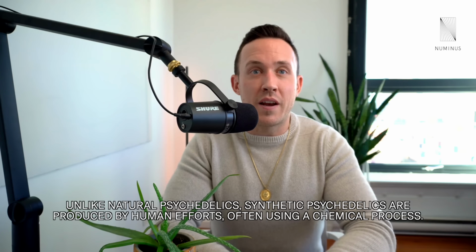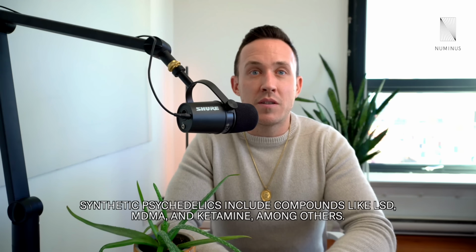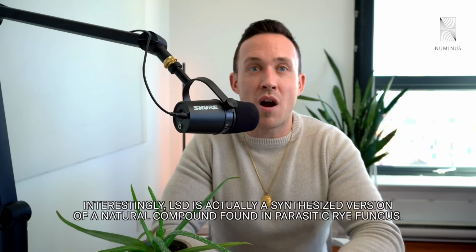Unlike natural psychedelics, synthetic psychedelics are produced by human efforts, often using a chemical process. Most synthetic substances have been discovered only within the last century. Synthetic psychedelics include compounds like LSD, MDMA, and ketamine, among others. Interestingly, LSD is actually a synthesized version of a natural compound found in parasitic rye fungus.